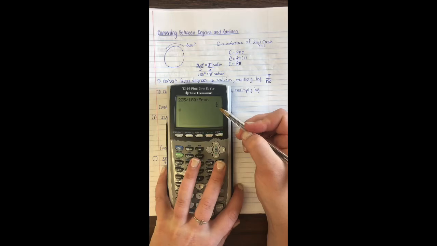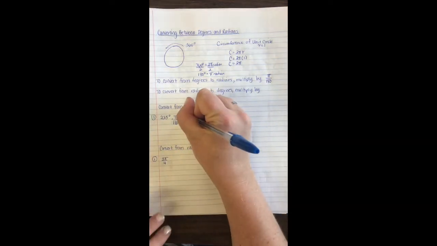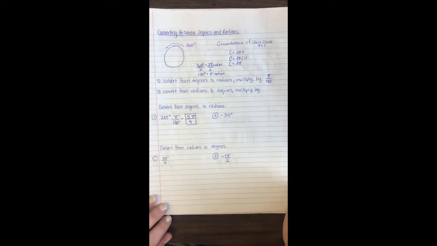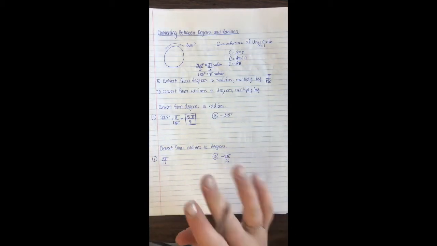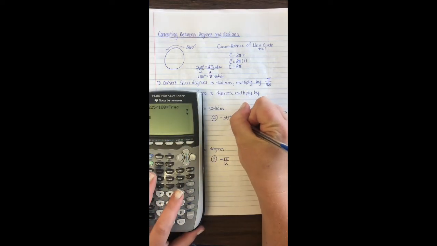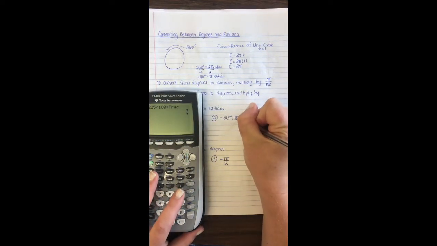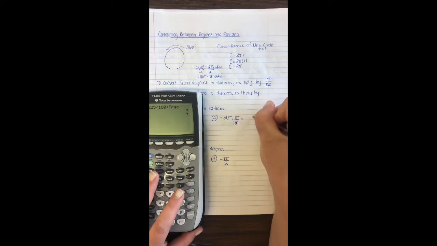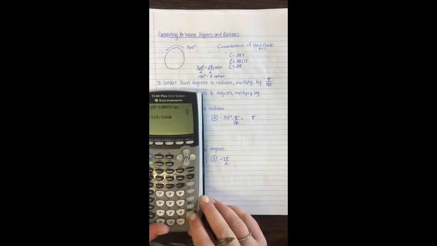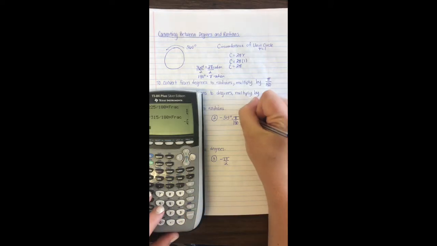That comes out to be 5 over 4, so this converts to the radian value 5 pi over 4. If it's a negative answer, don't worry about changing it to a positive. Take negative 315, multiply by pi over 180, and leave the pi on the top. Negative 315 divided by 180, hit math frac, comes out to be negative 7 pi over 4.